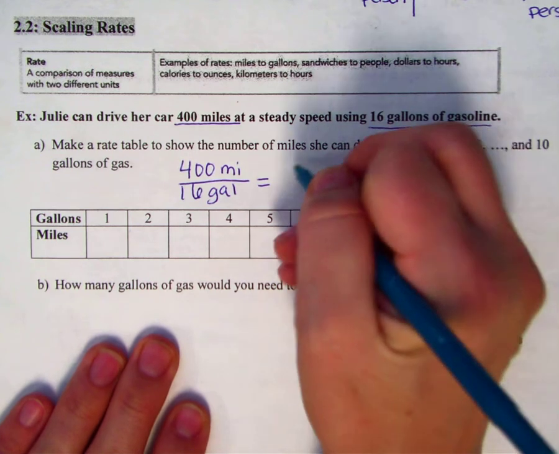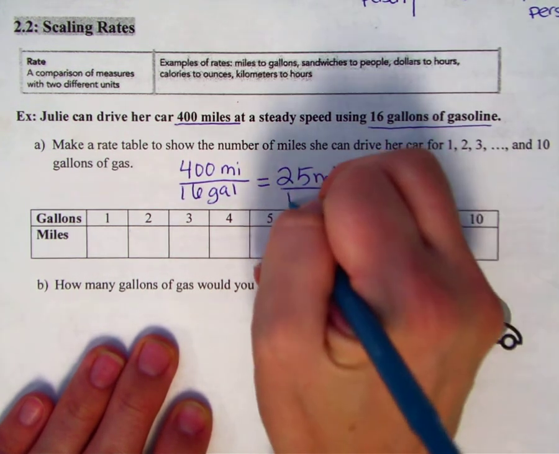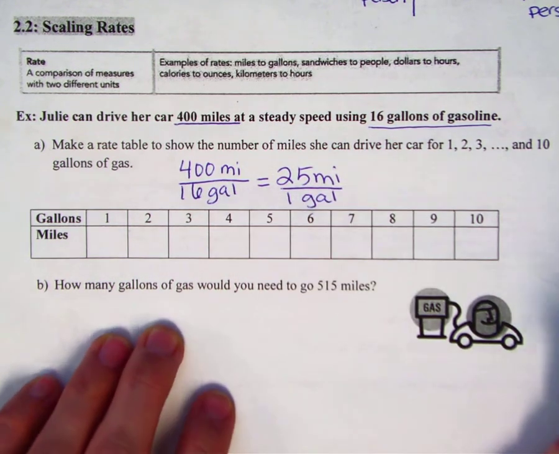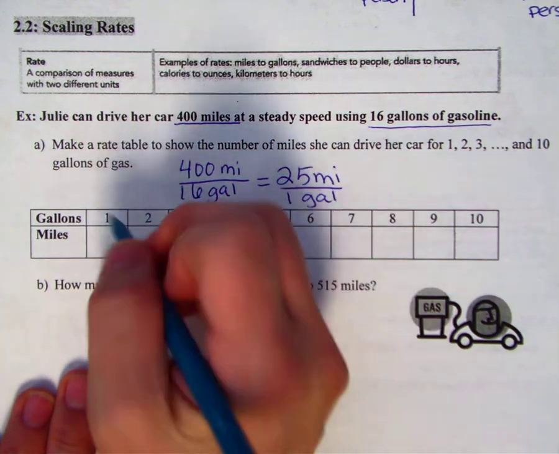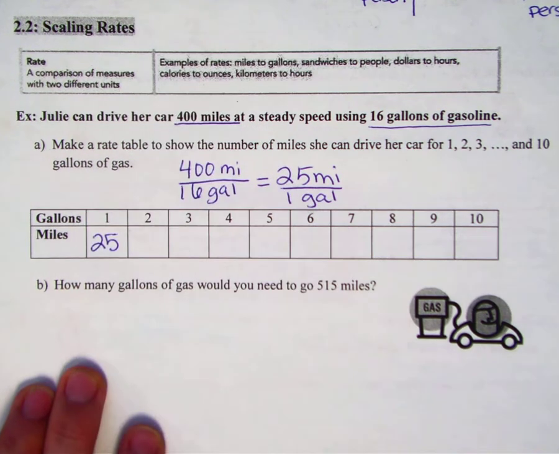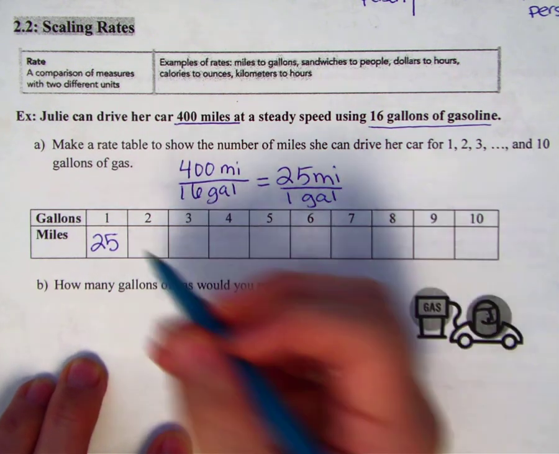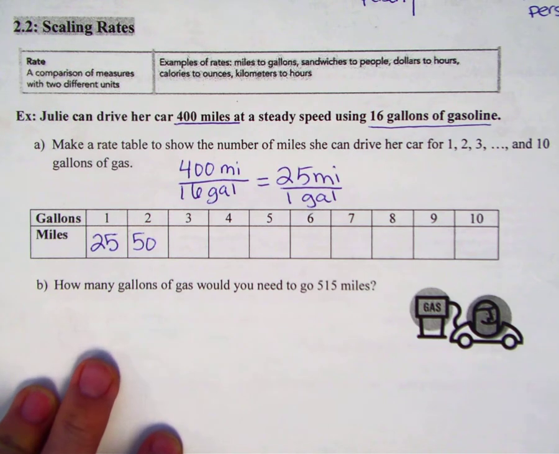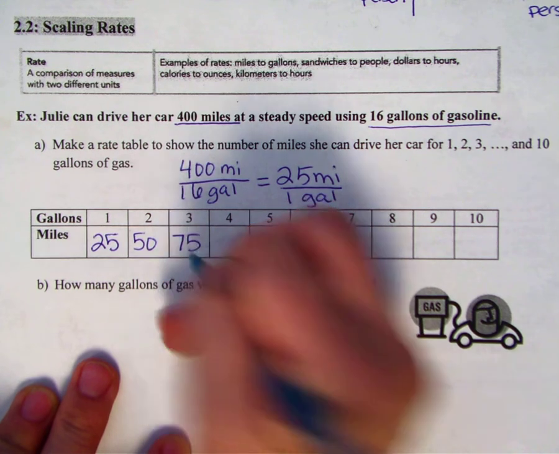So we're going 25 miles for 1 gallon of gas. All right, so when you divide it out, that's how many miles for 1 gallon. So then right here, if we fill in our chart, 1 gallon then is 25 miles. All right, so then we can keep going with that. If 1 gallon is 25 miles, 2 gallons, we would just take 2 sets of 25. So 2 times 25 would be 50 miles that we could go. Okay, and then 3 gallons, 3 sets of 25 would be 75 miles that we could go.